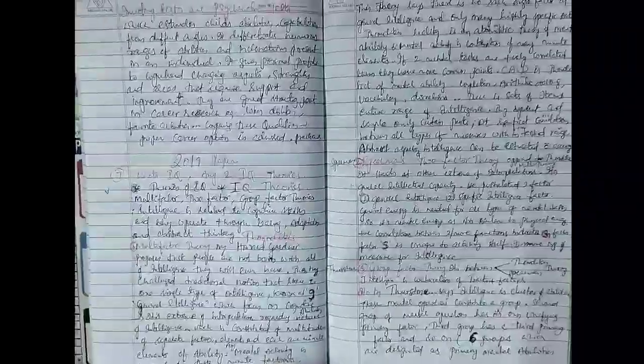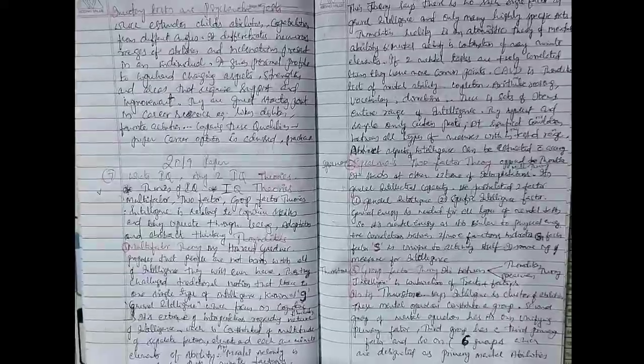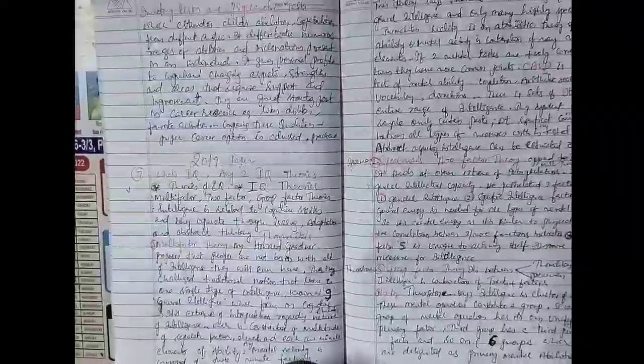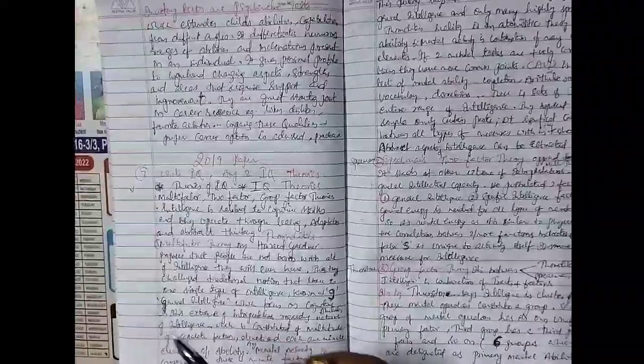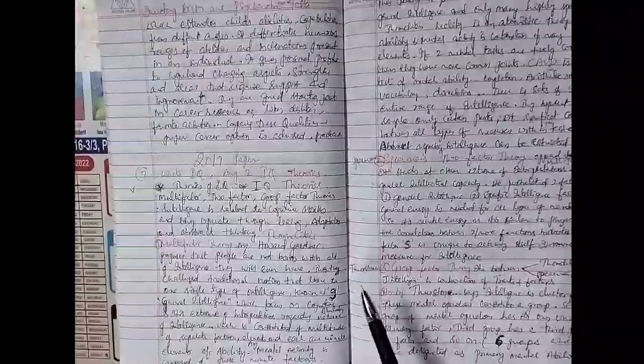Theories of IQ, or intelligence theories. We have mainly three theories: multifactor theory, which is given by Thorndike; two-factor theory of intelligence, given by Spearman; and group factor theory, which is given by Thurstone.